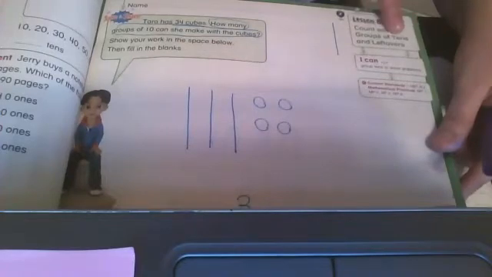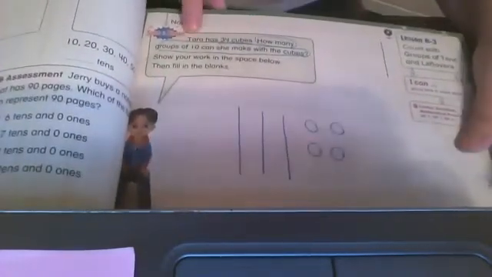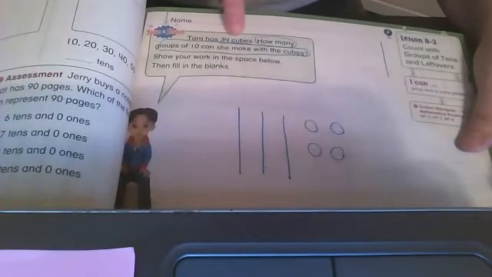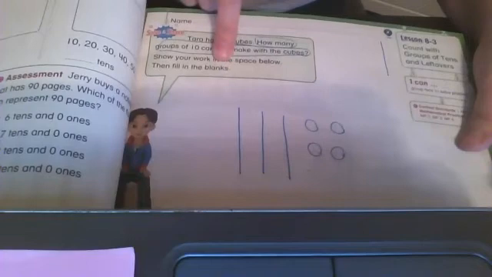So here we are, lesson 3-8. The page number is 461, and they're asking us to count with groups of 10 and leftovers, or as I like to call them, ones. Okay, so we're going to start by reading the story here, and you can follow in your book. Tara has 34 cubes. How many groups of 10 can she make with cubes? Show your work in the space below, then fill in the blanks.